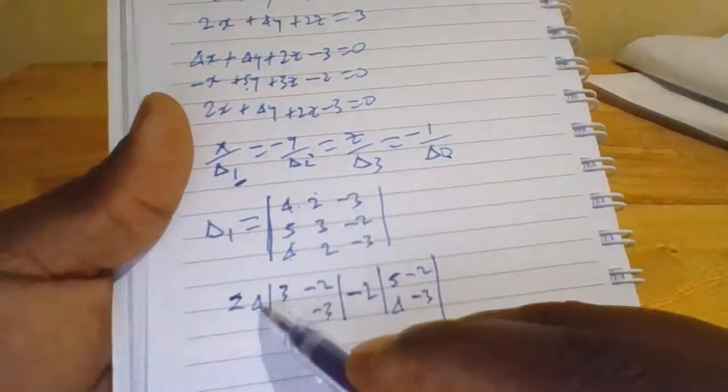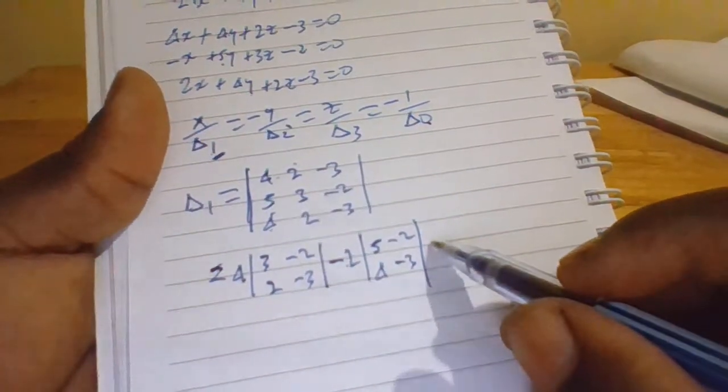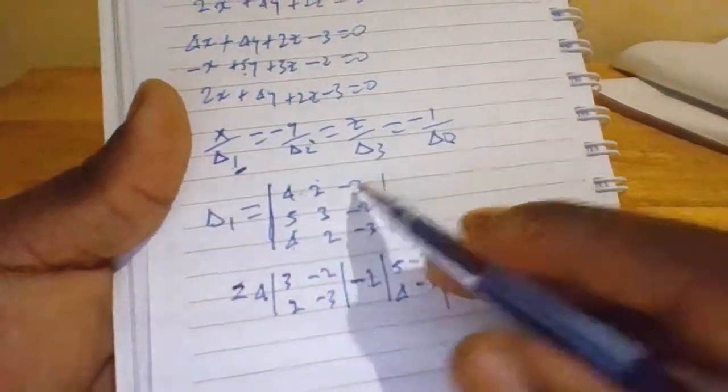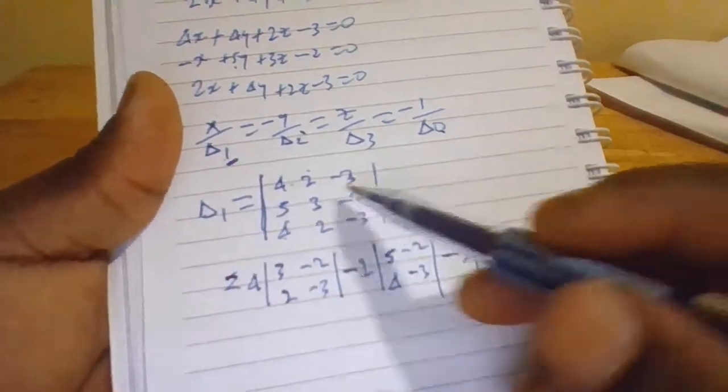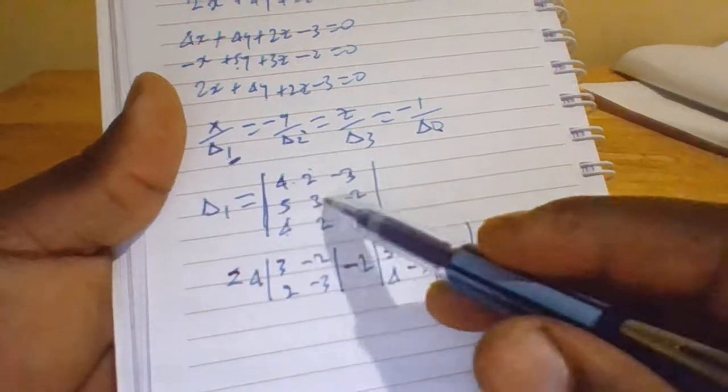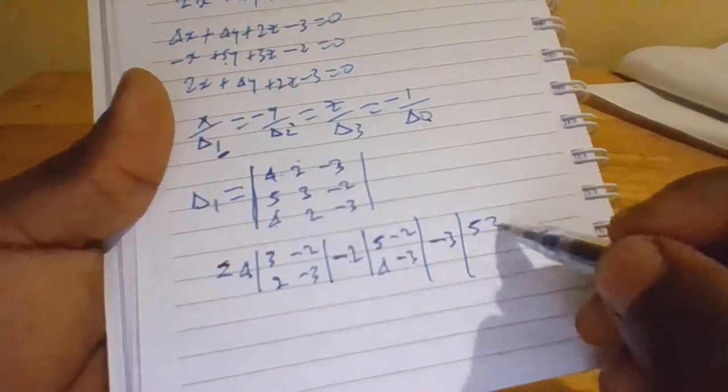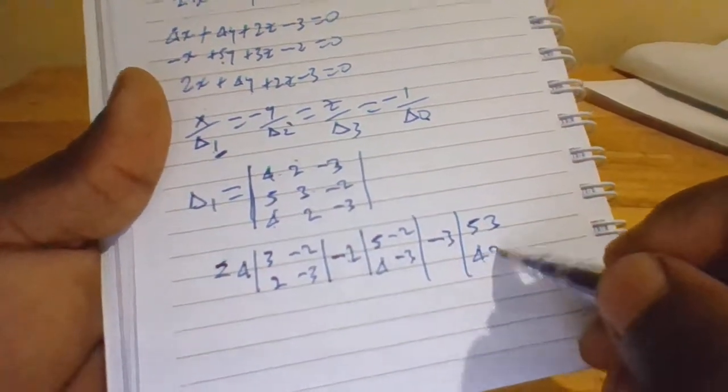Then it's positive, negative, positive, so we have minus 3, into 5, 3, 4, 2.